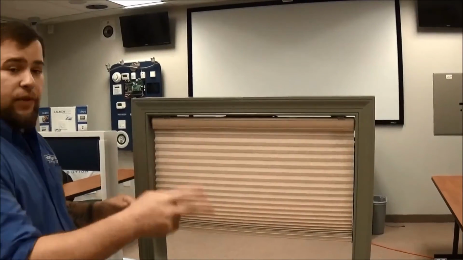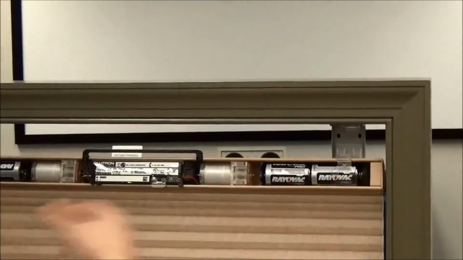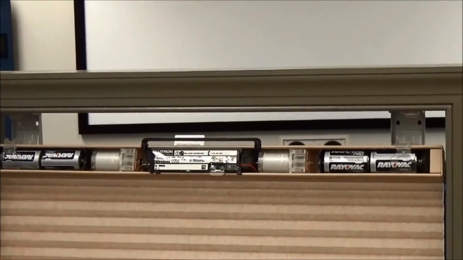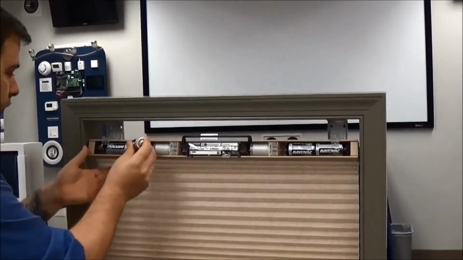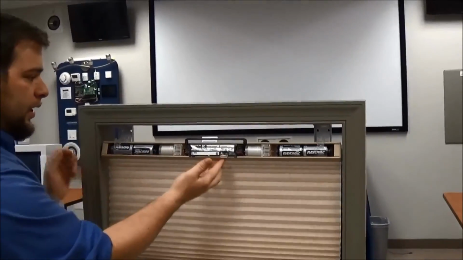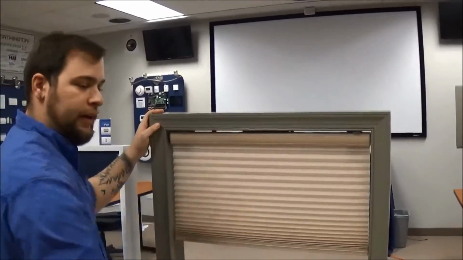Now, over here on the honeycomb shade, also known as a cellular shade, of course, they have 2 buttons, one on either side. And you just push those buttons, and that'll expose the 4 batteries. And again, those are just as easy as the other ones. They pop right out, pop right back in, and then you're going to push it up, and you'll hear the clicks on either side for the buttons, and then you're ready to go with that one as well.